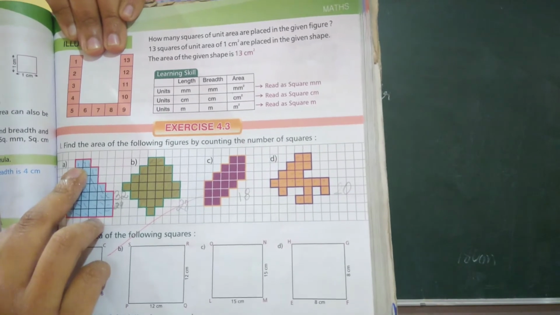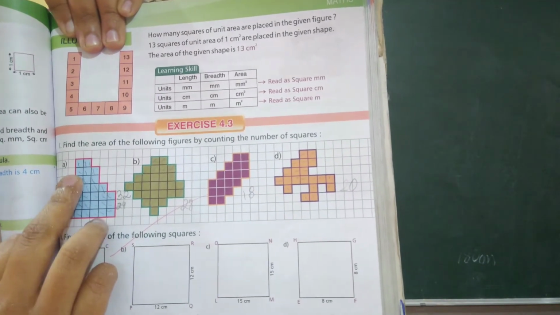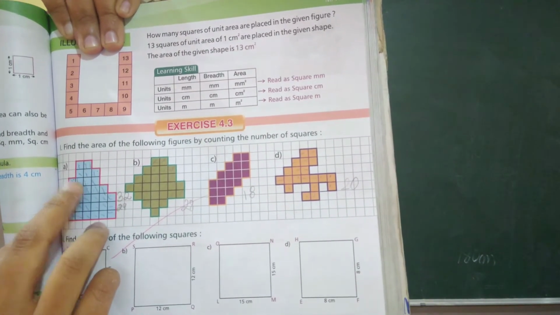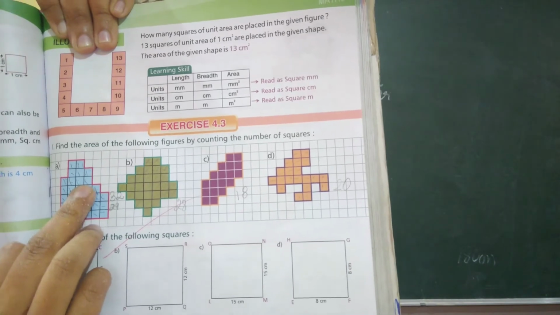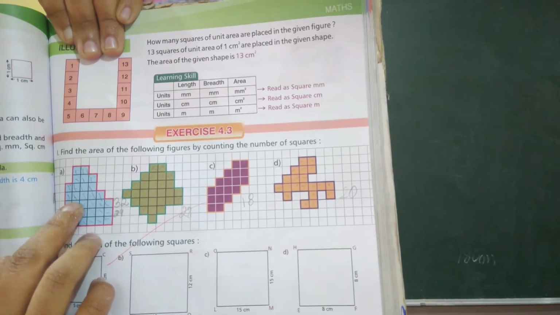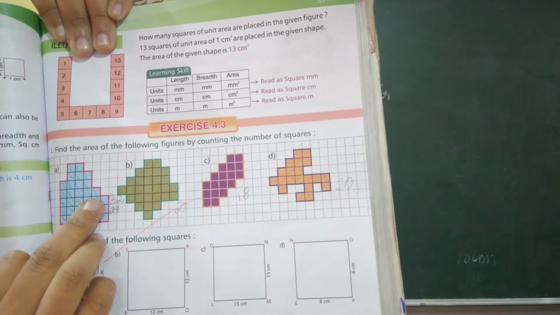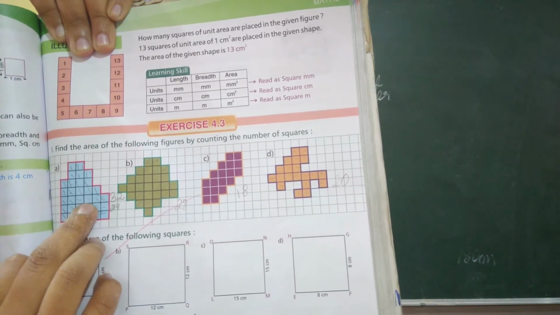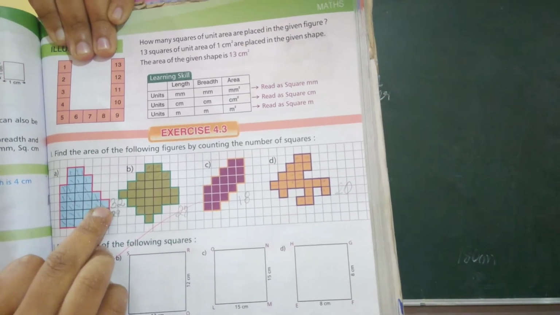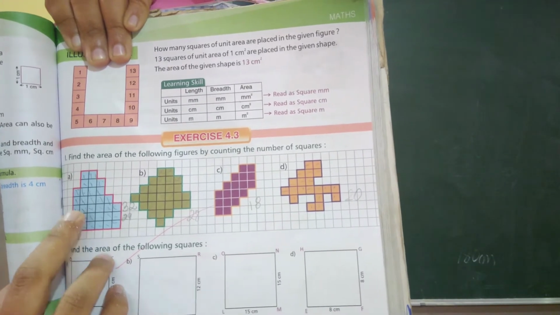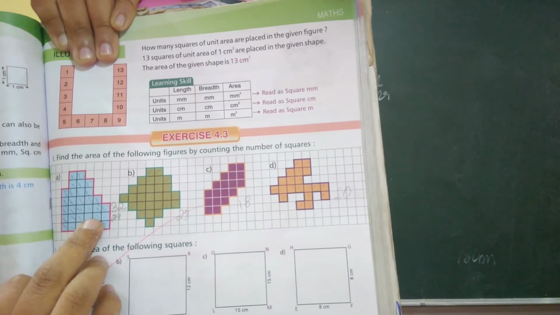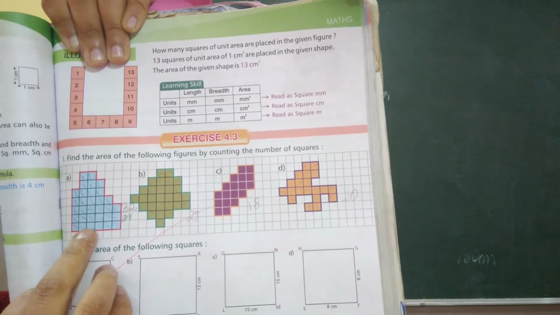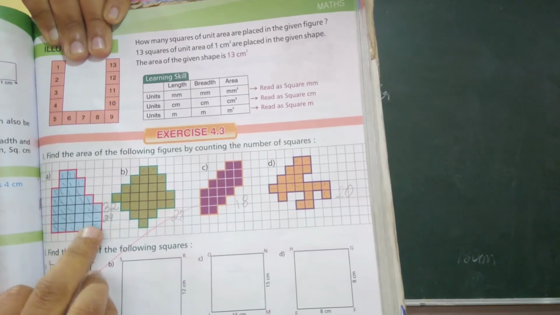Okay, 1 unit. 1, 2, 3, 4, 5, 6, 7, 8, 9, 10, 11, 12, 13, 14, 15, 16, 17, 18, 19, 20, 21, 22, 23, 24, 25, 26, 27, 28, 29, 30, 31, 32.